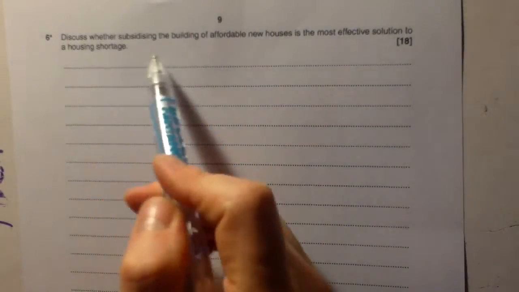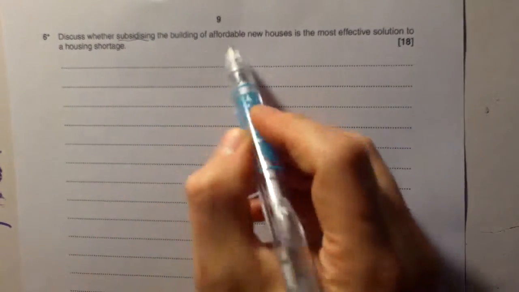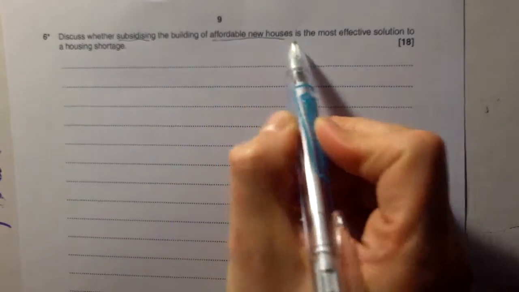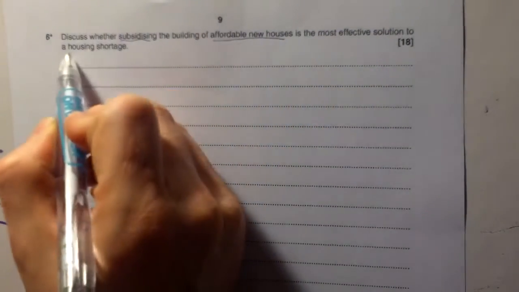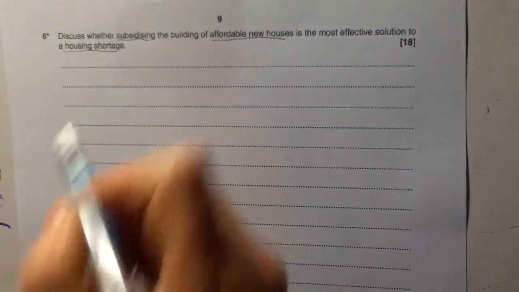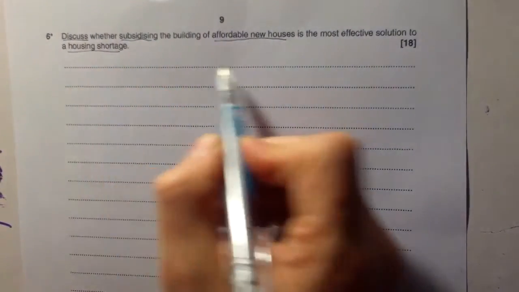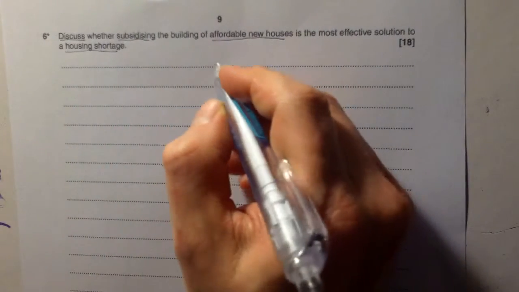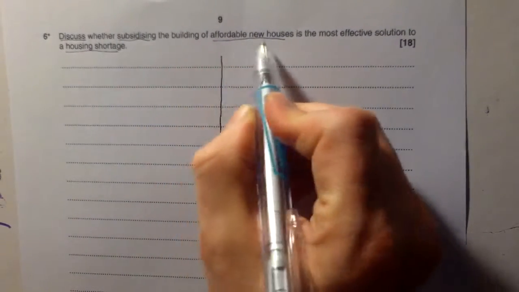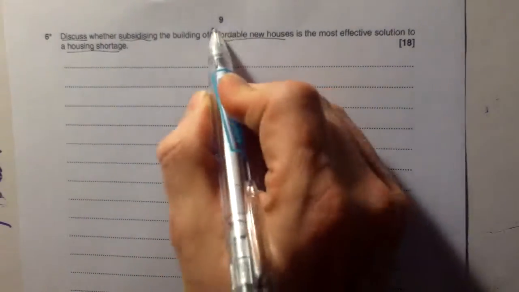And last but not least, we've got to discuss whether subsidising the building of affordable new homes is the most effective solution to the housing shortage. So discuss, two-sided, subsidies being the main focus of this, affordable new homes being the target.